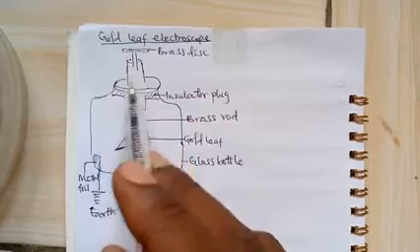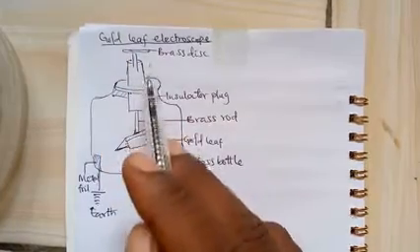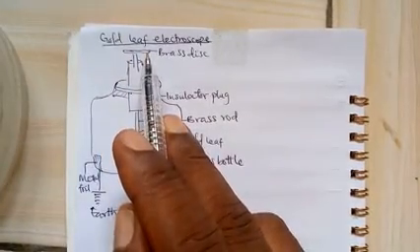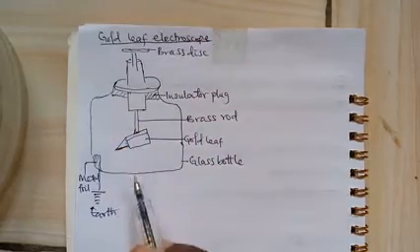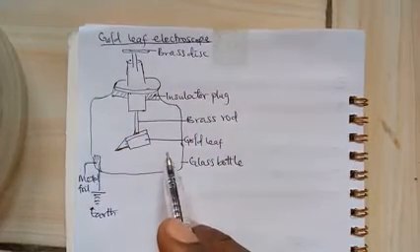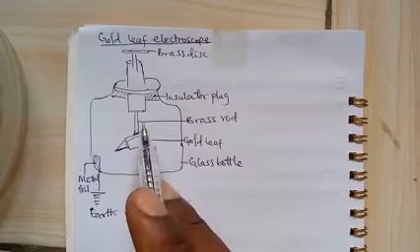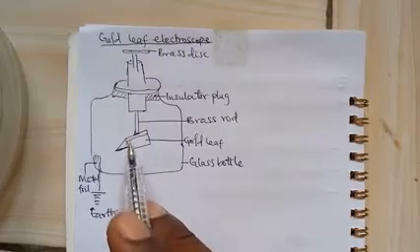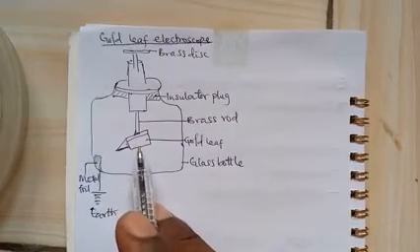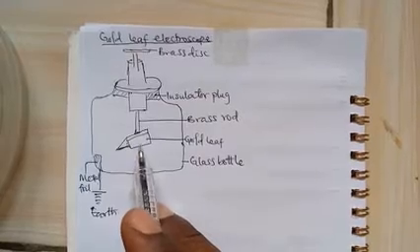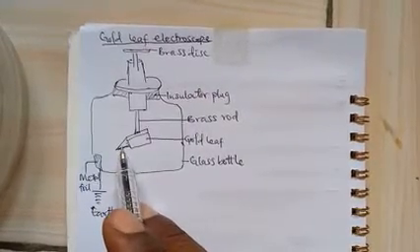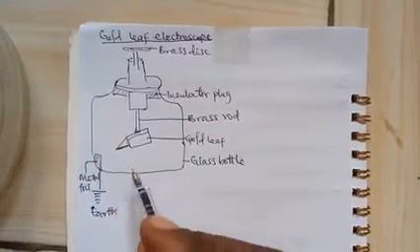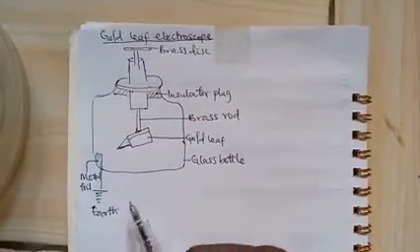Then another unknown body is brought near this metal cap. If these leaves diverge further, we can conclude that that unknown body has a positive charge. If these leaves come closer to each other, then the charge of that unknown body is negative.